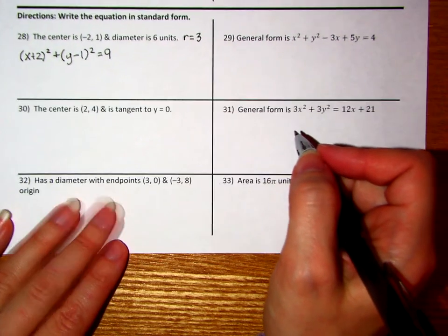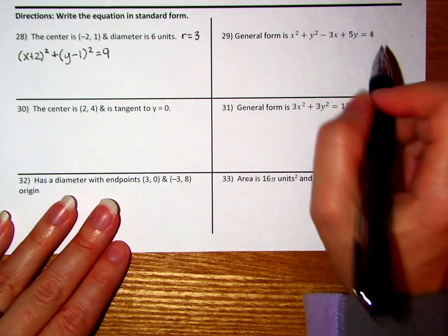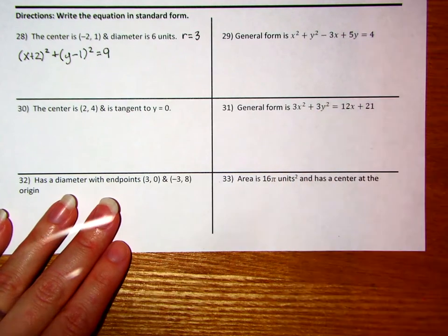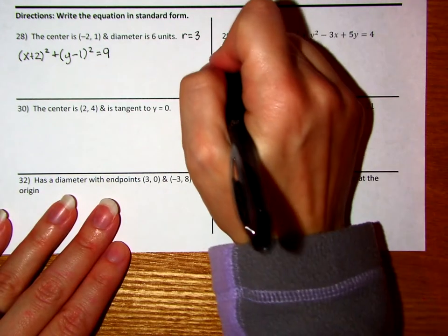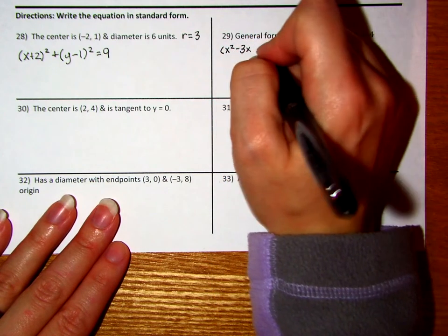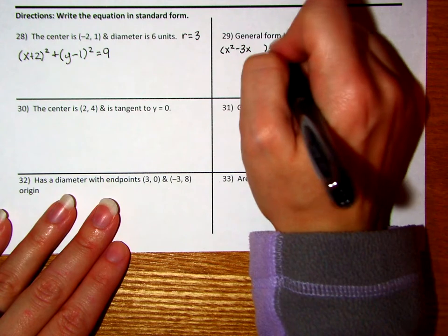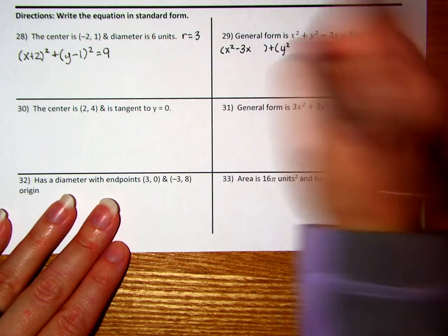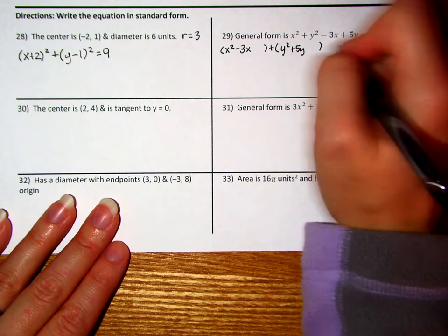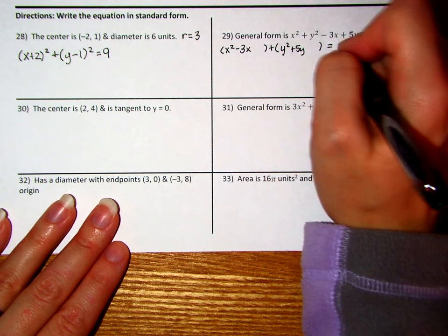On number 29, they gave us the general form, but if you'll notice right here, in our general form, they've already gone ahead and moved the c for us. So now what we're going to do is combine our x's. So we have x squared minus 3x, and then we're going to leave a little space, plus, then we have y squared plus 5y, we'll leave some space, equals 4.